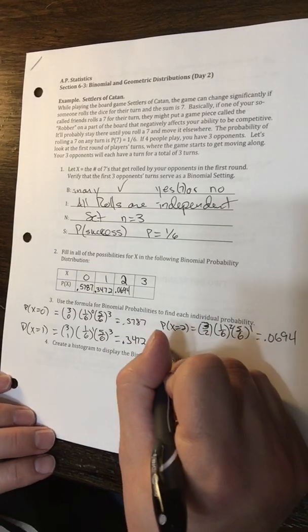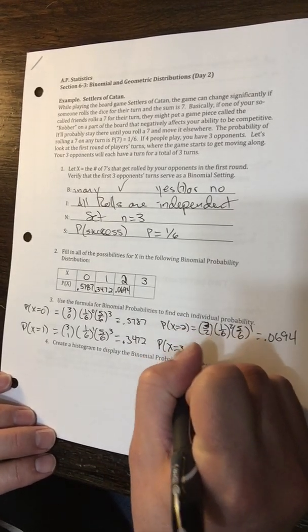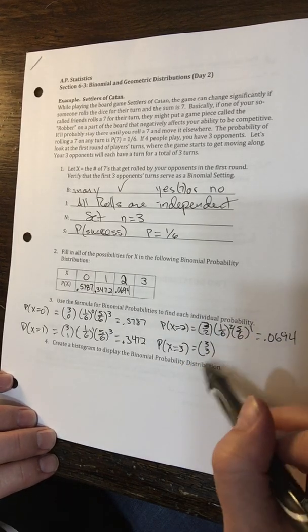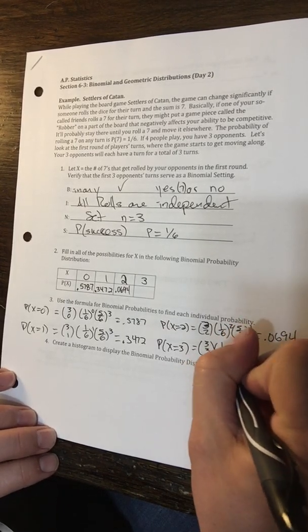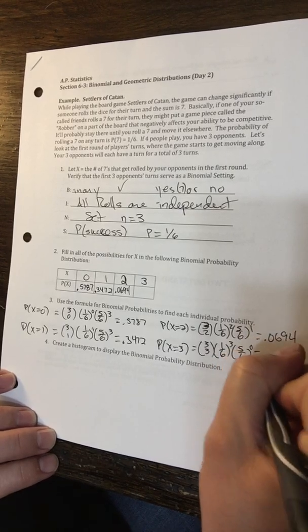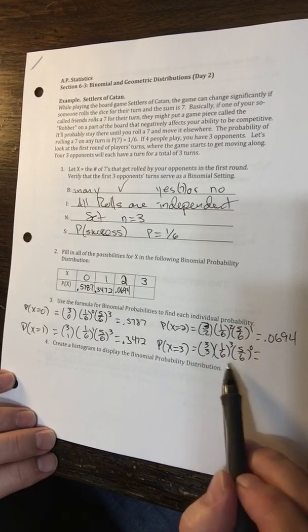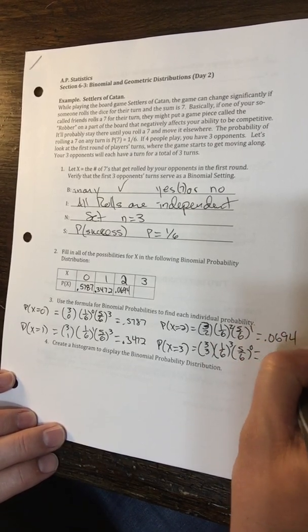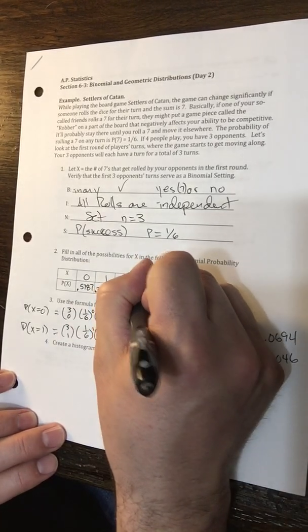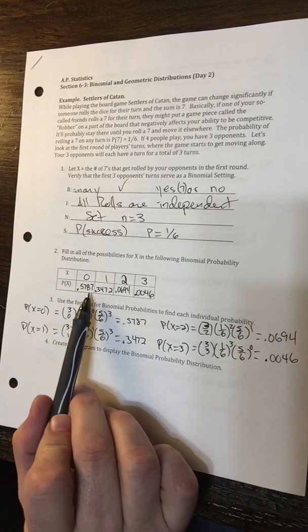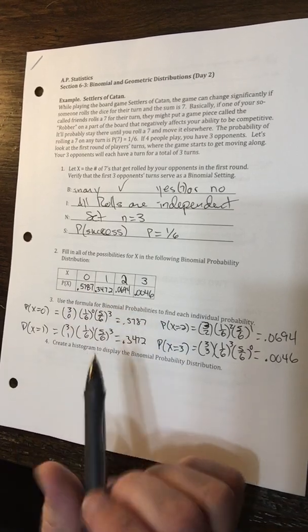And I'll do the last one, the probability that X equals 3. Well, that would be 3 things, and all 3 of them are successes. There's only one way to do that, too. That would be a 1. And this would be 1/6 to the 3 and 5/6 to the 0. And so it's 1 times 1/6 to the 3rd. That ends up being 0.0046. And so I have a 0.0046 up here. Those should all add up to 1. If they don't, it's because I rounded along the way. It'd be off by just a little.